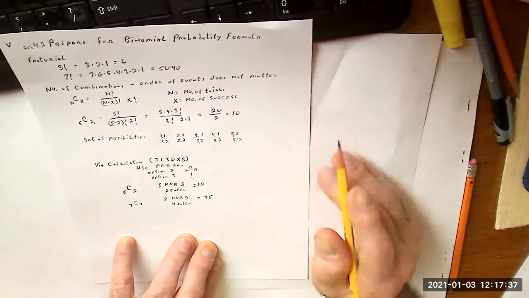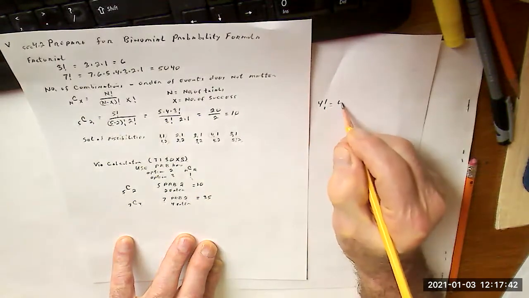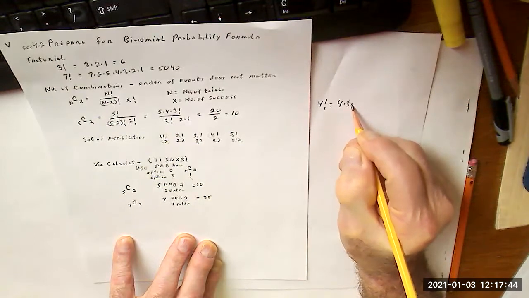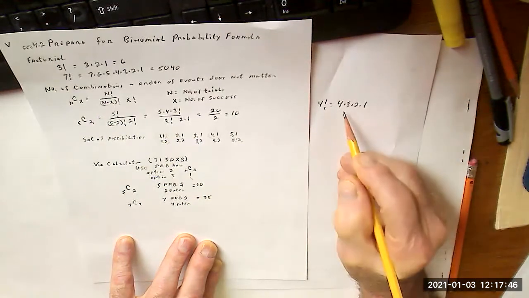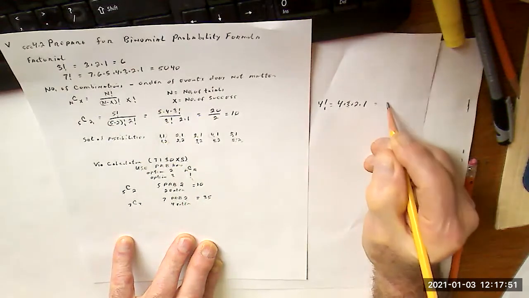Let's try another one. How about 4 factorial? Starting with 4, we have 4 times 3 times 2 times 1. Well, 4 times 3 is 12, times 2 is 24.